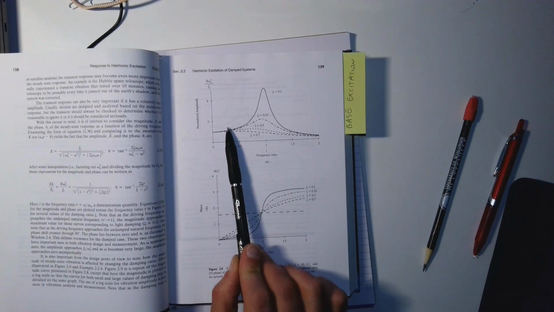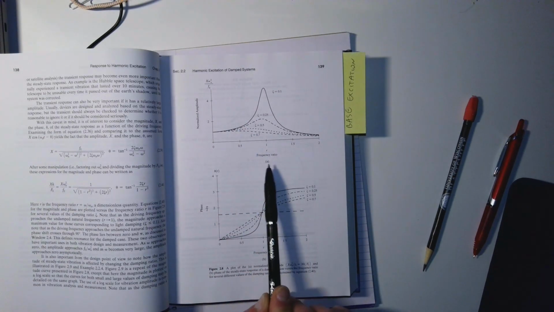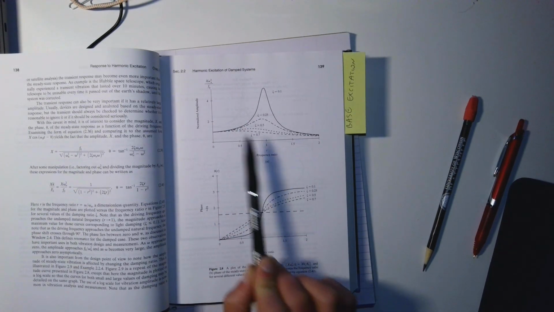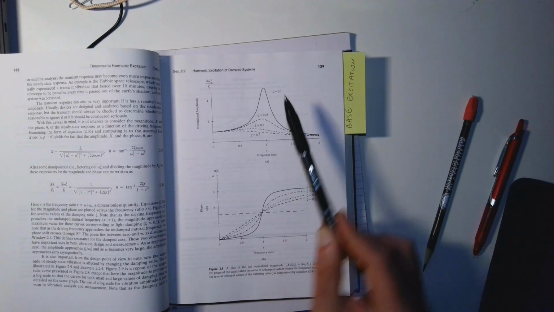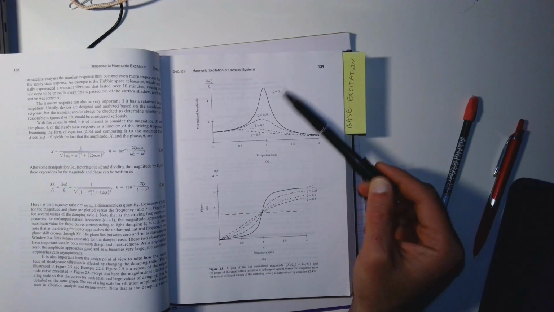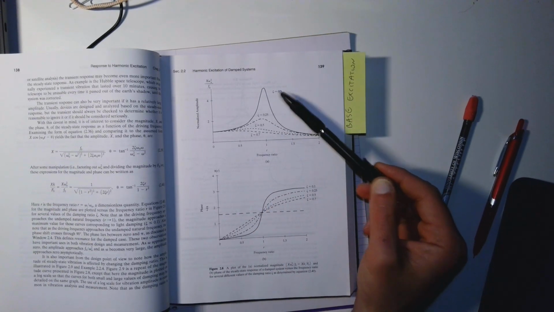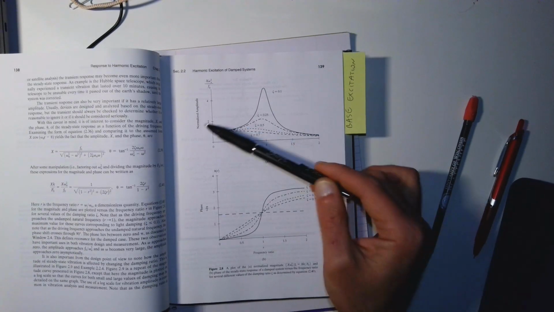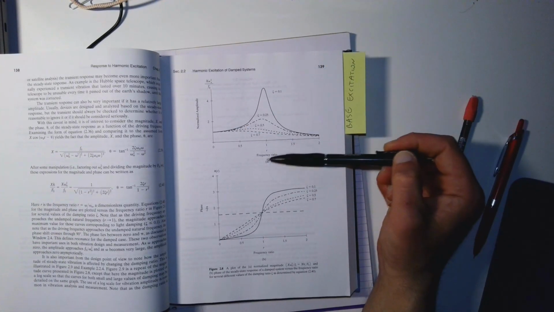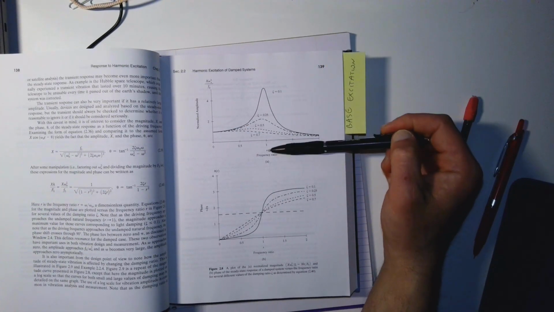So here we can see that when we plot the amplitude as a function of the parameter r, depending on the magnitude of the damping ratio, we have a peak where this frequency ratio approaches 1.